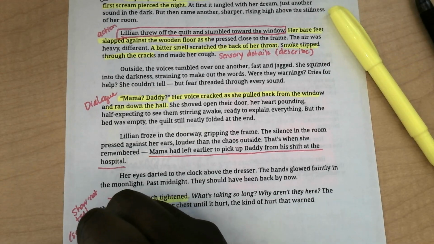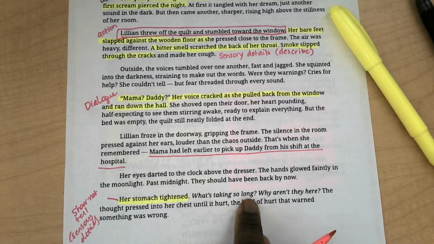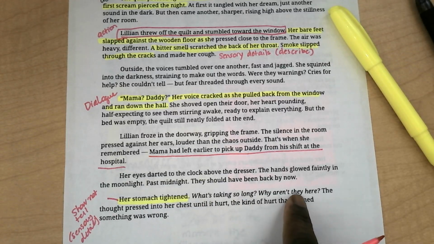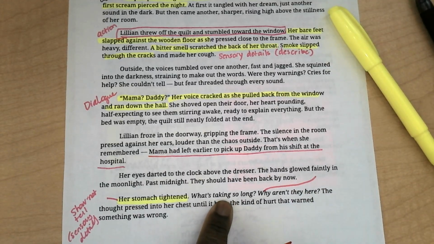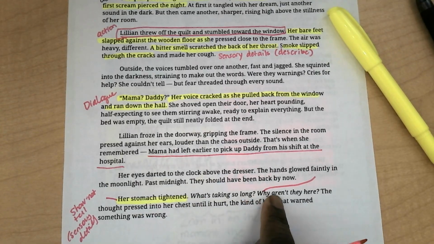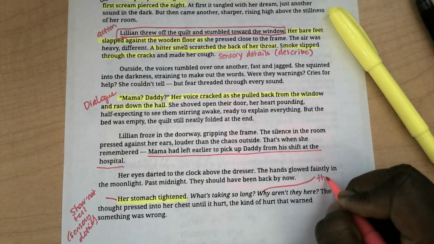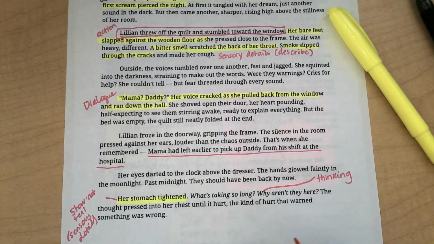And I know we're thinking about inner thinking, and we're going to get there. So what's taking so long? Why aren't they here? And these are her thoughts. And so we talked today about, well, how is this different than how this is typed here? We noticed that this was italicized. And so this is showing the character's thinking or their thoughts, when we're typing that out anyway. And so there we are revealing what it is the character's thinking about.